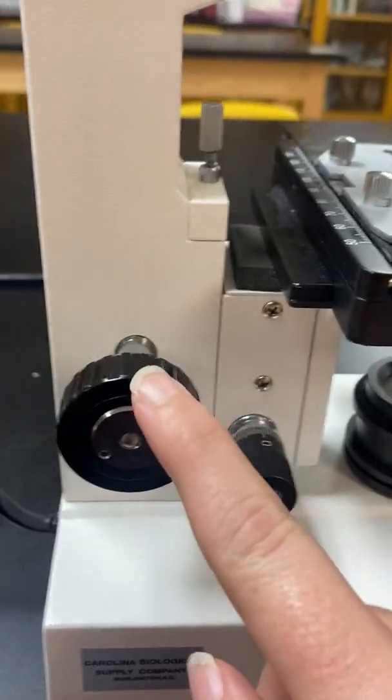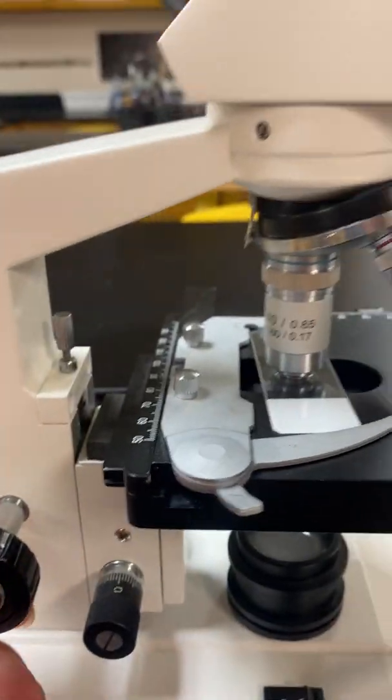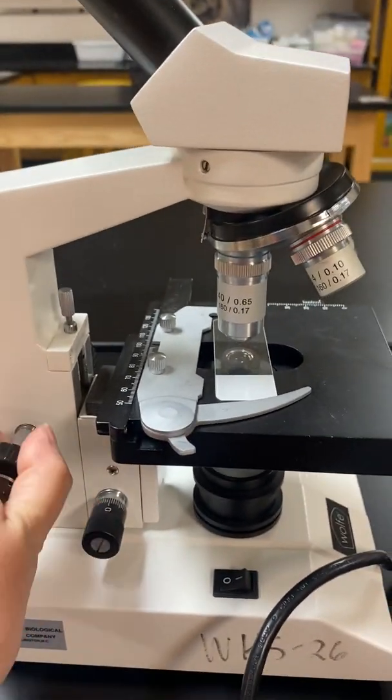So this one is the one that moves the stage.